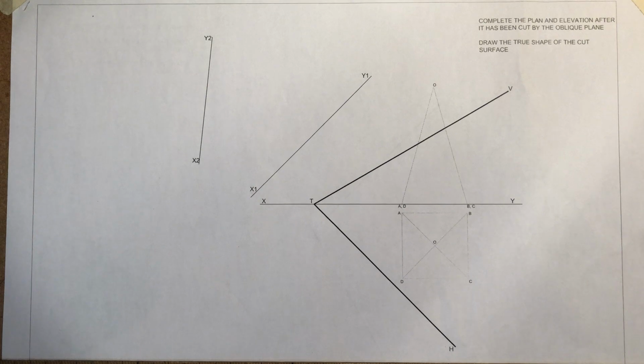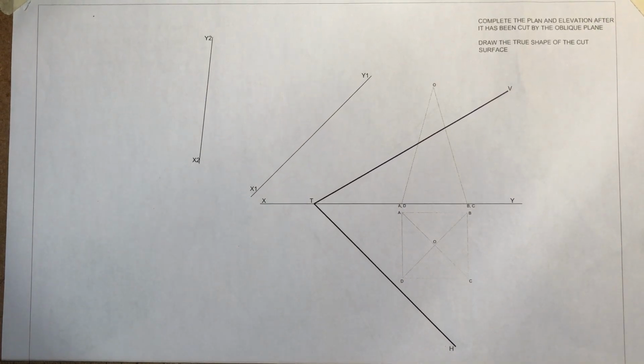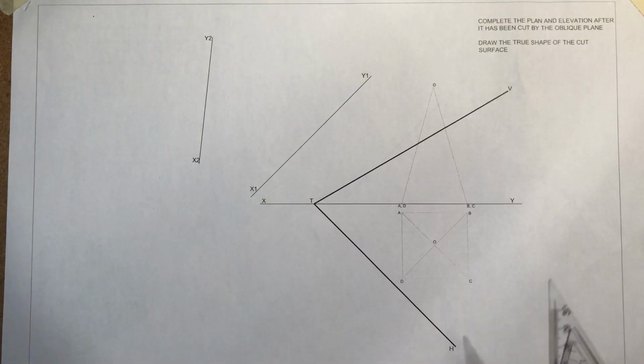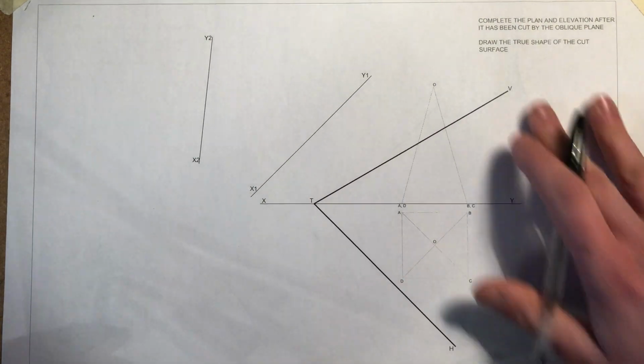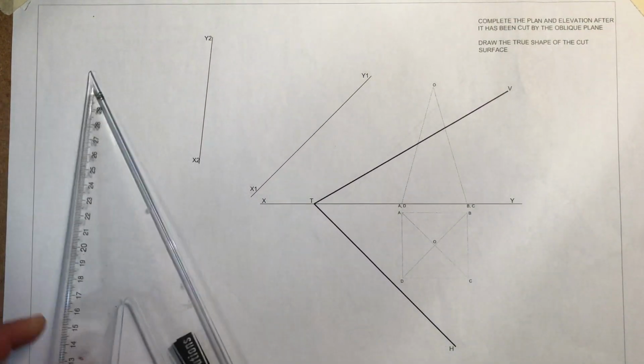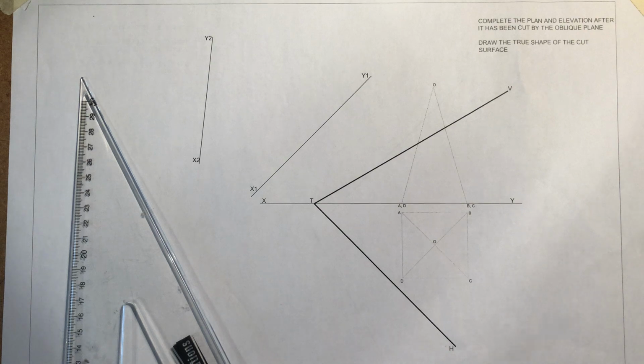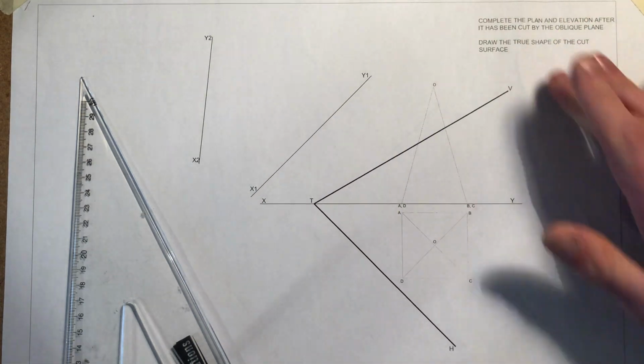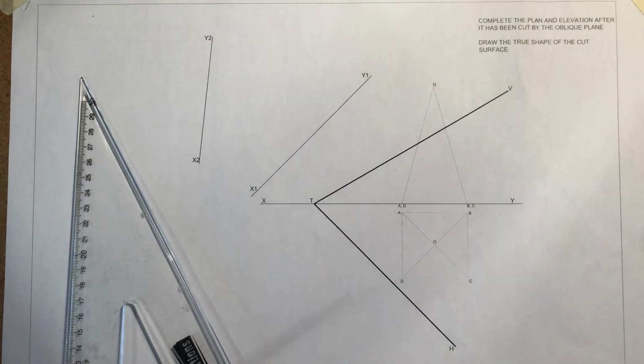Okay, so what we want to do is we're going to draw the true shape of that surface after it's cut. We're going to draw it when it's cut, okay? So, the first thing we do need to do here is we can't actually see this. So we have our x1, y1 and our x2, y2 set up already. Okay, they're just for guides. I'll show you how to get them and where they come from. So we can't actually see where this square base pyramid is cut.